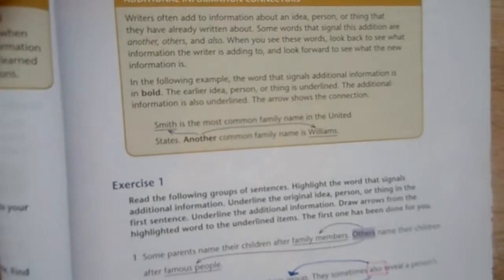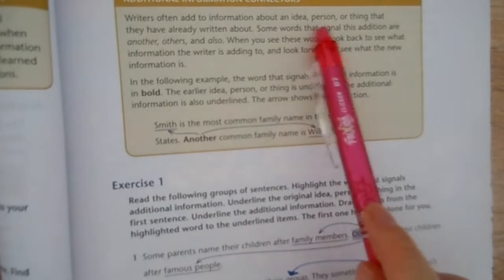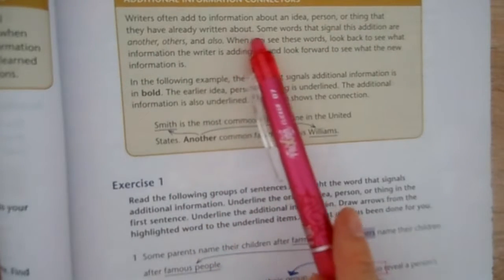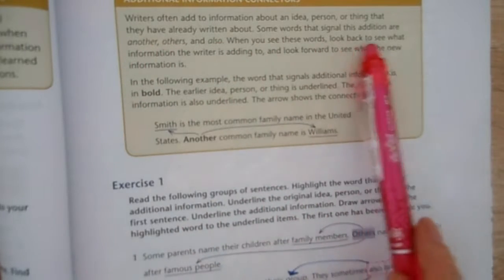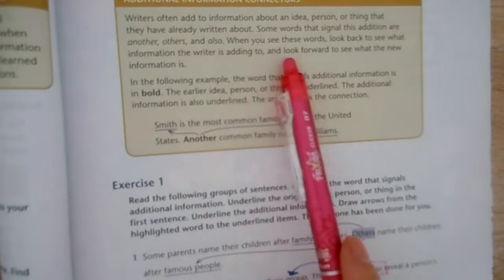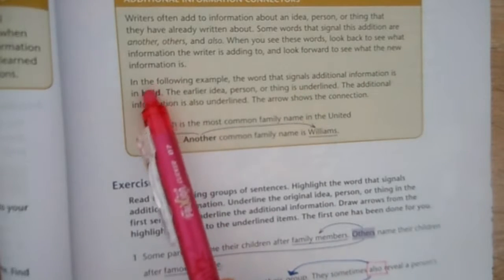This is page 63, additional information connectors. Writers often add to information about an idea, person, or thing that they have already written about. Some words that signal this addition are another, others, and also. When you see these words, look back to see what information the writer is adding to and look forward to see what the new information is.